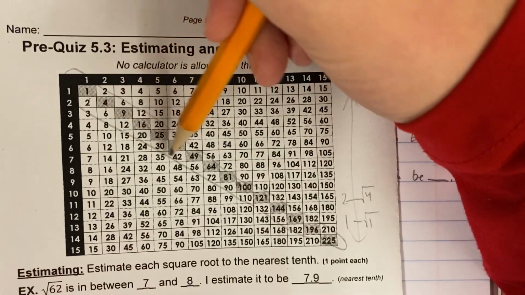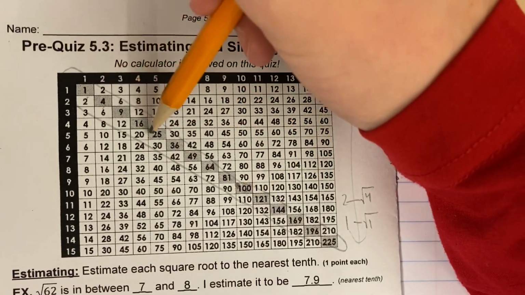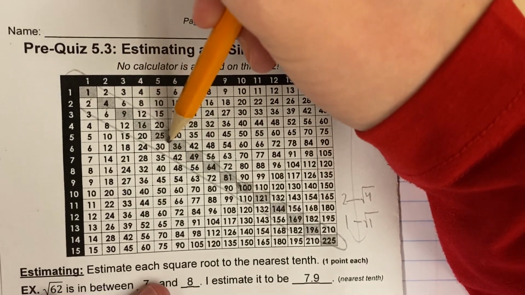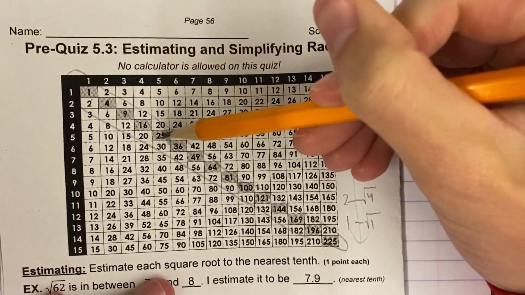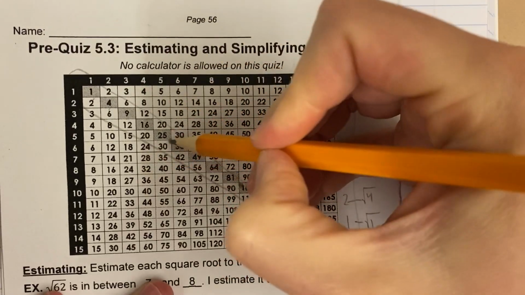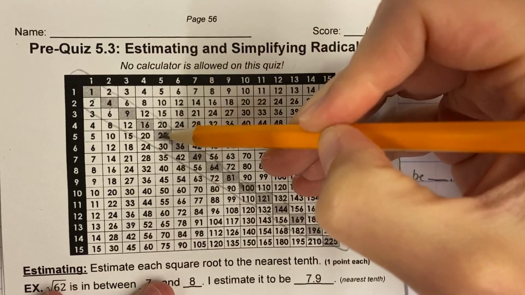Look, let's find it on my number line. Here's my number line with all my squares. Okay, 30 is, let's see, it's right here. It's actually kind of like halfway in between 25 and 36, like pretty much halfway. Okay, so it's in between.